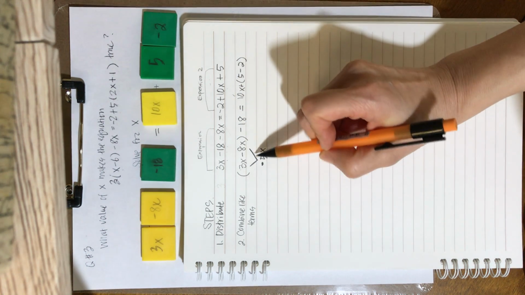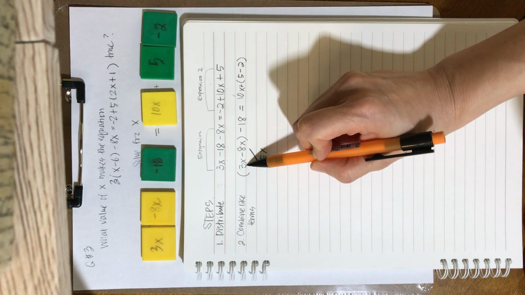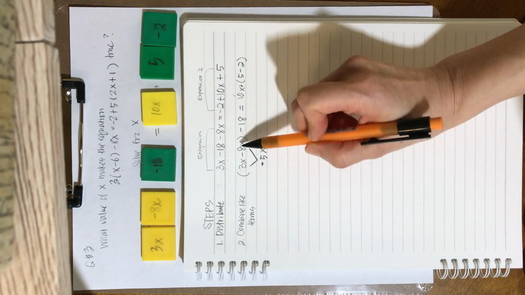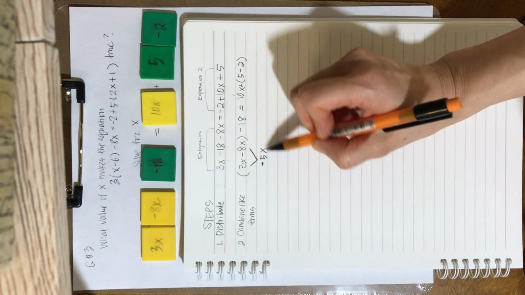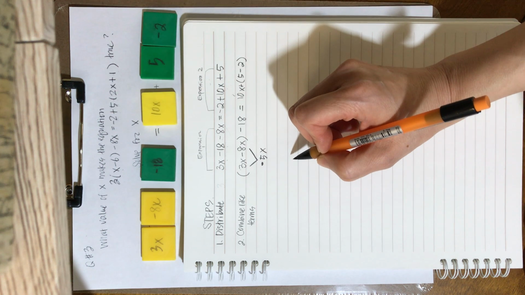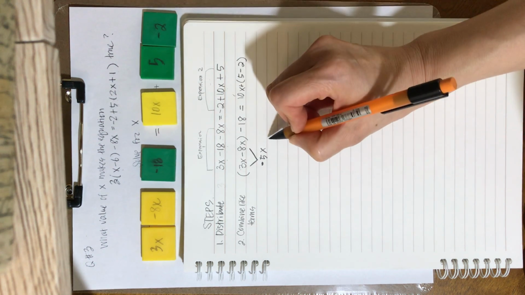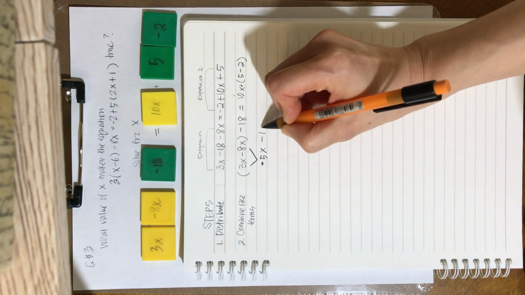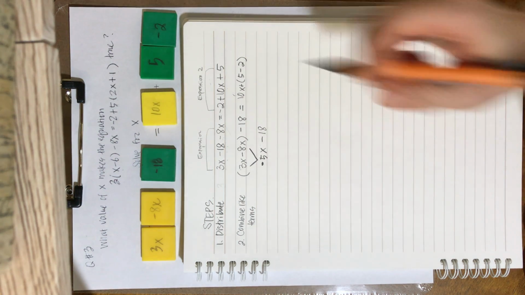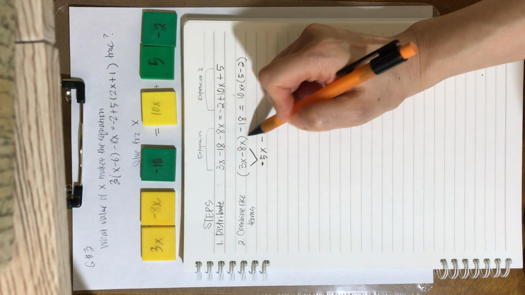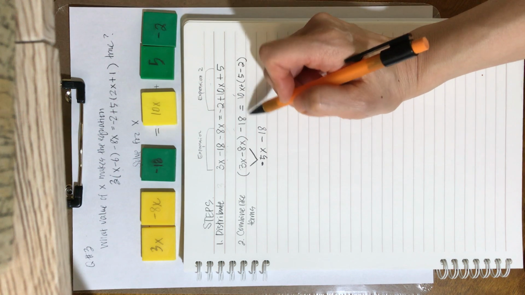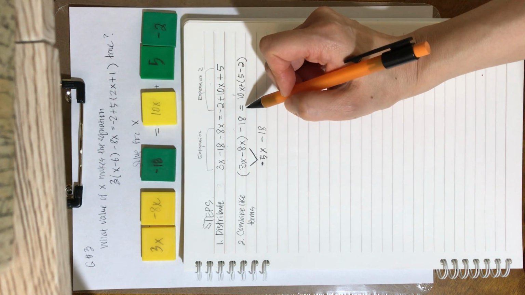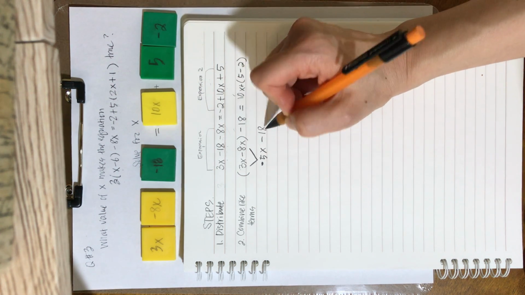Okay, because if we start off from 3 and we move 8 spaces to the left on a number line, it'll have us end up at negative 5x. And then it's negative 5x what? Minus 18. Hopefully you guys see that. Remember, we haven't done anything with the 18. Minus 18 has not disappeared anywhere. So we're going to bring that straight down.